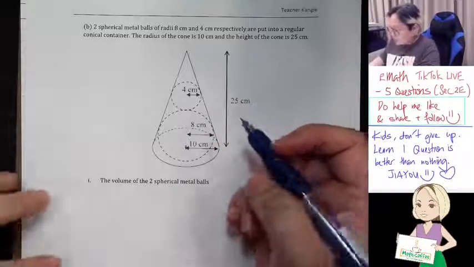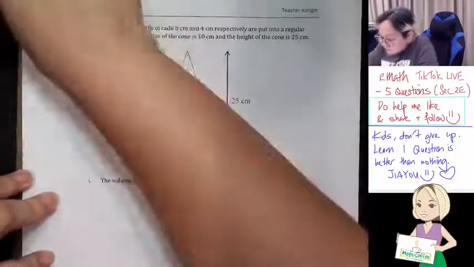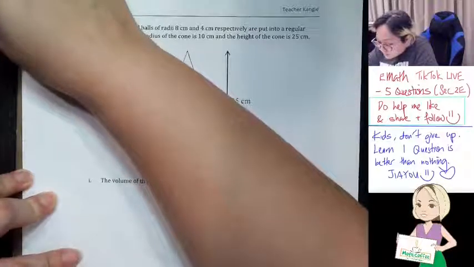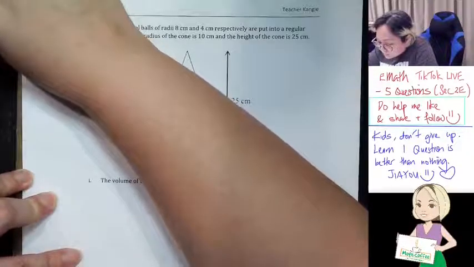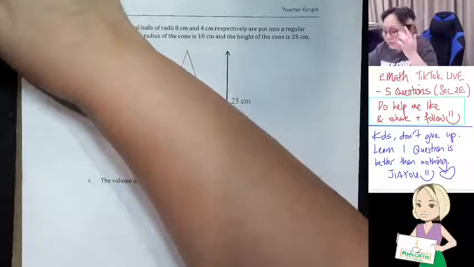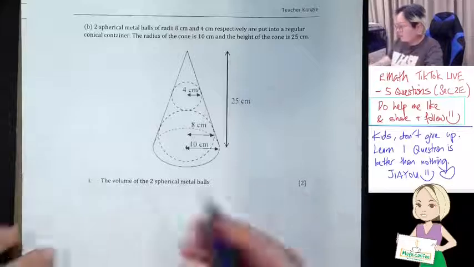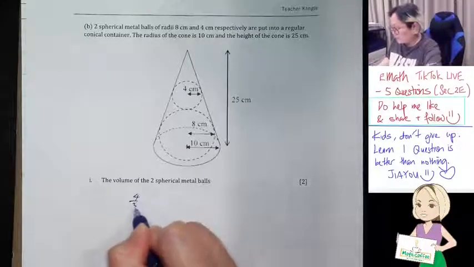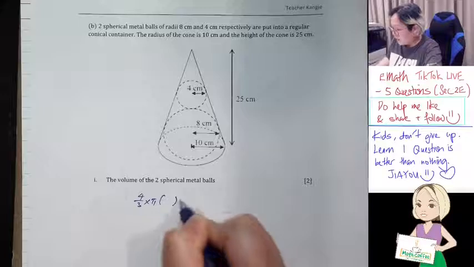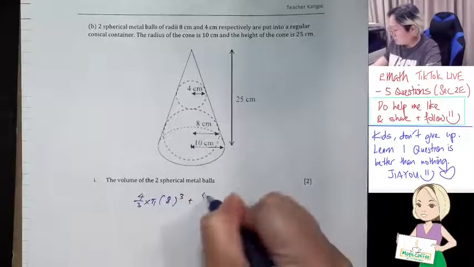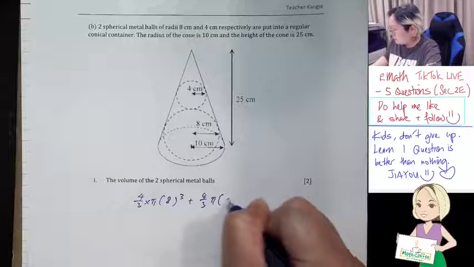Okay, so what I'm going to do is still need to times the extended area. That's why times 3. Yeah, times 3 is the height of the prism. Okay, so it will be 4/3 times pi r cubed, that's the big sphere, which is 8, plus 4/3 pi 4 cubed.